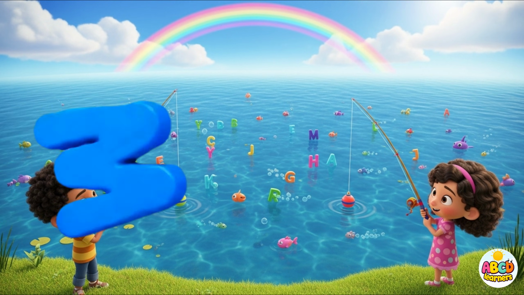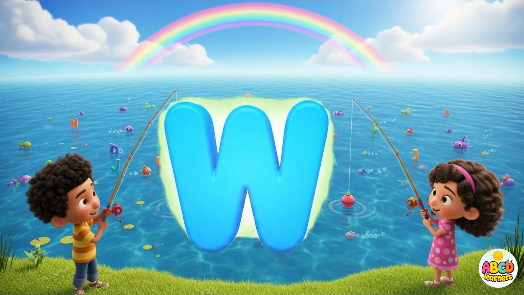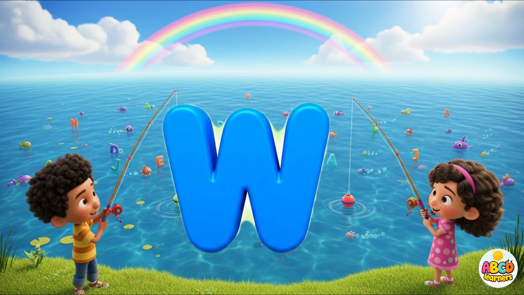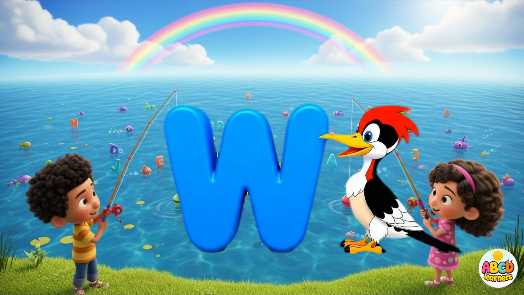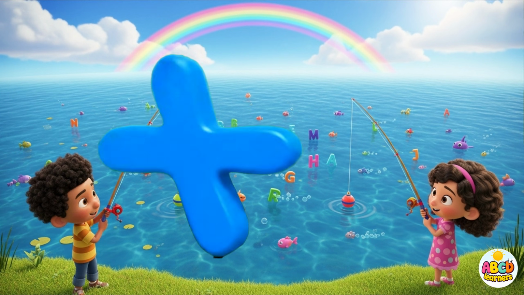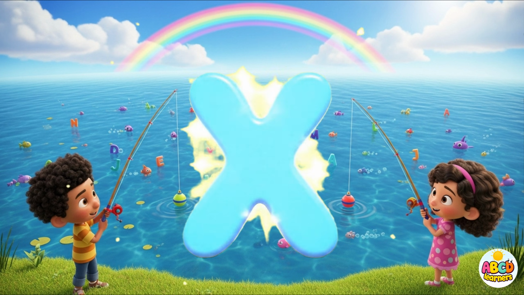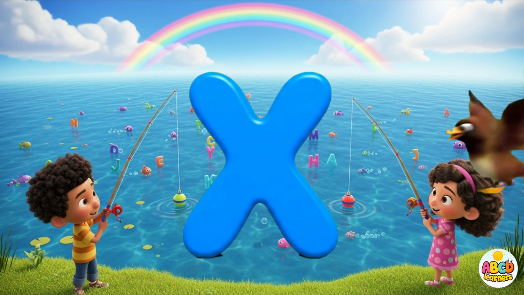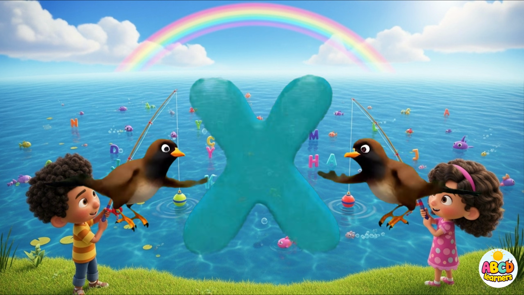Look, here comes the letter W. It says woo. W is for woodpecker. Look, here comes the letter X. It says KS. X is for xenops.